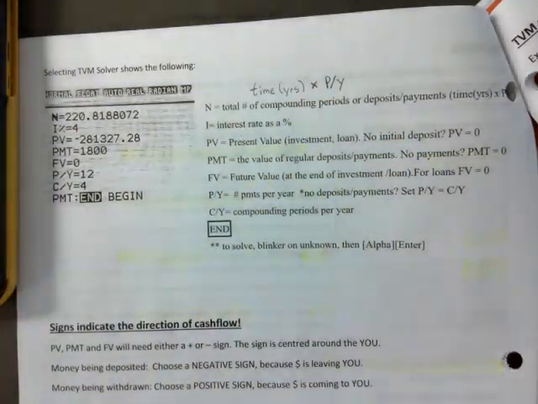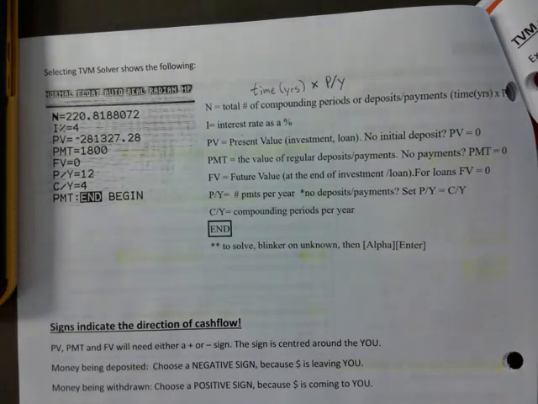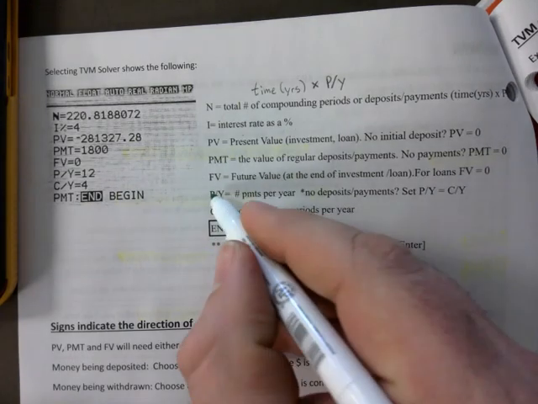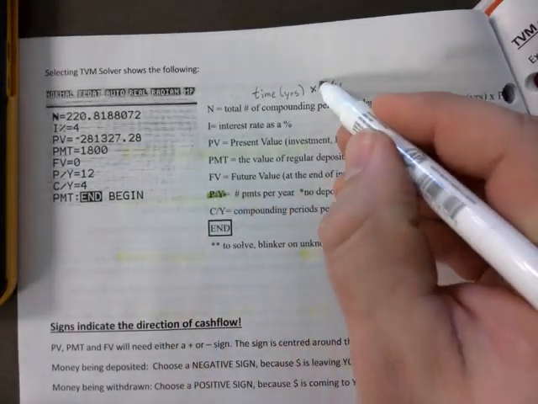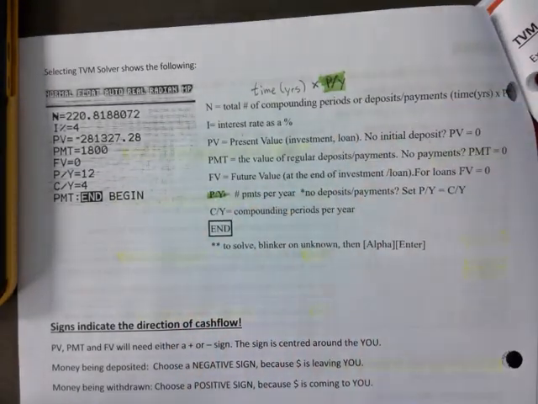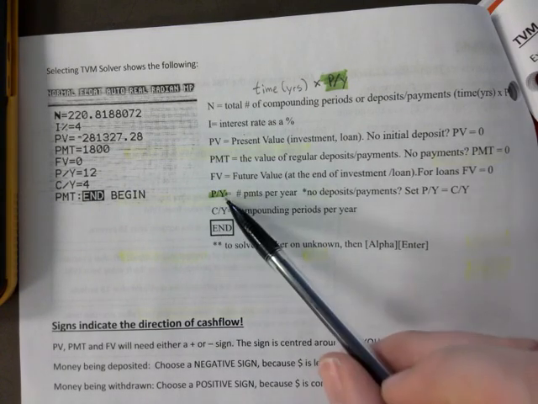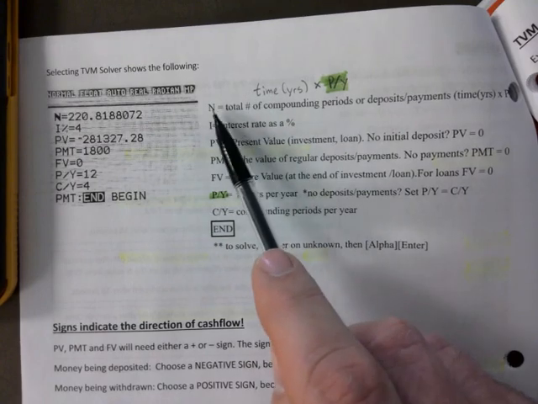And you're like, PY? What's PY? Glad you asked, PY is right here. But N is always PY times the number of years. That's what we put in N.